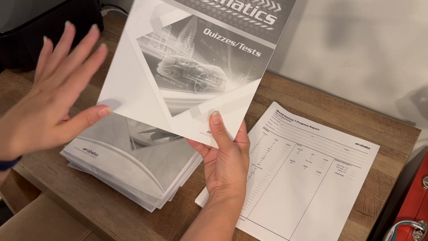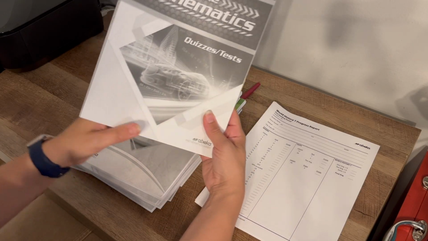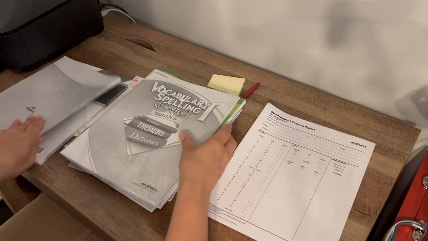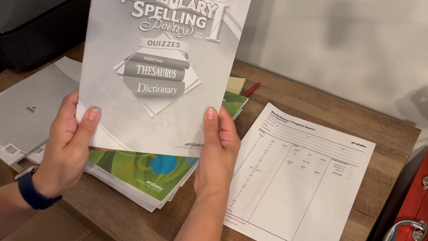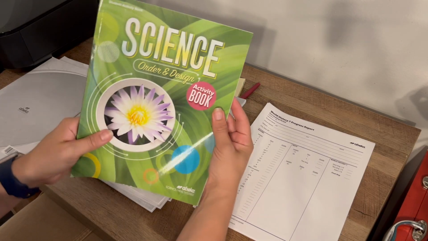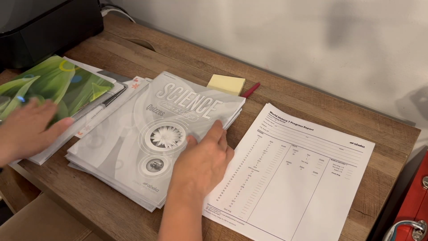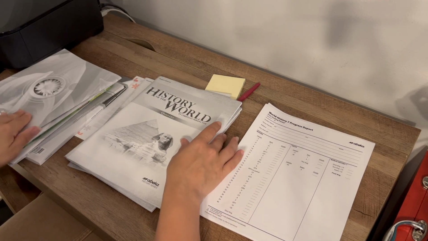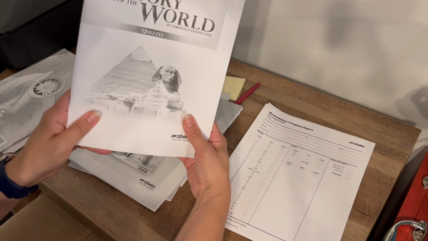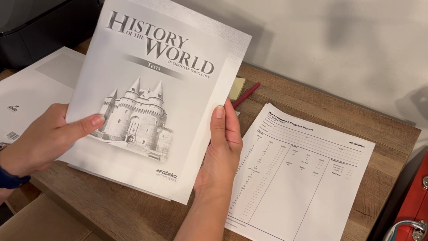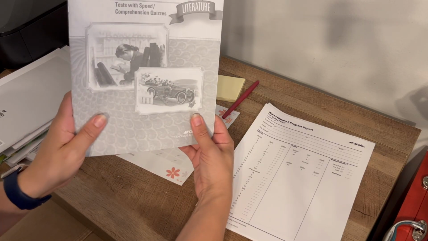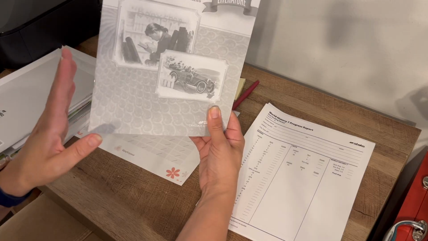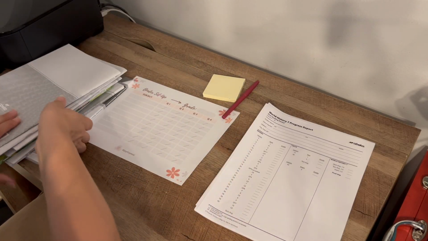This year, there are no speed drill books, so instead it's just this: the grammar and composition quizzes and tests, the vocabulary, spelling, and poetry, the science activity book, the science quizzes and tests, the history of the world quizzes, the history of the world tests, and the Up the People literature test with speed and comprehension quizzes. All of these are the student consumables.